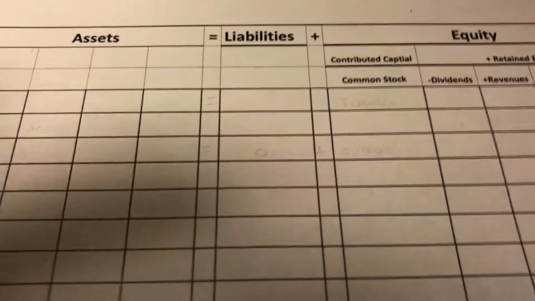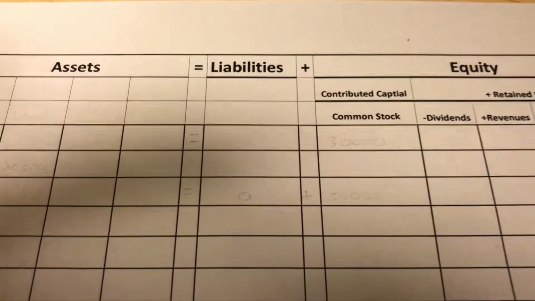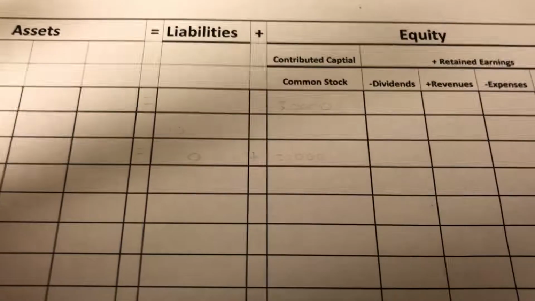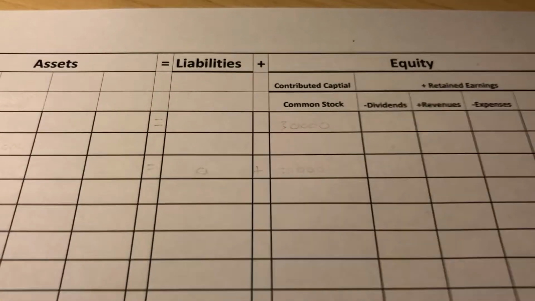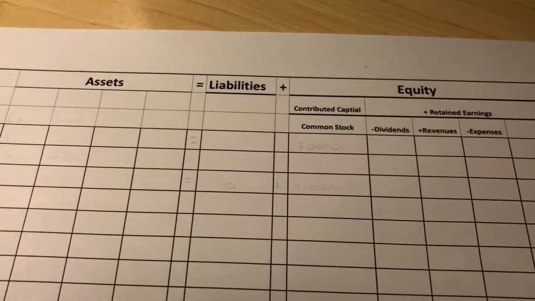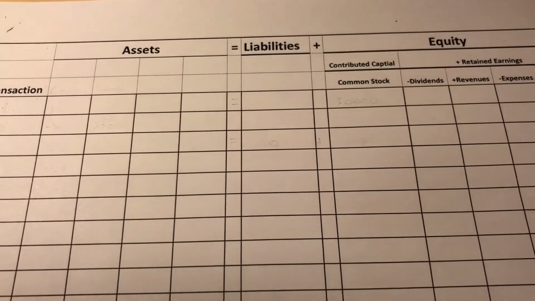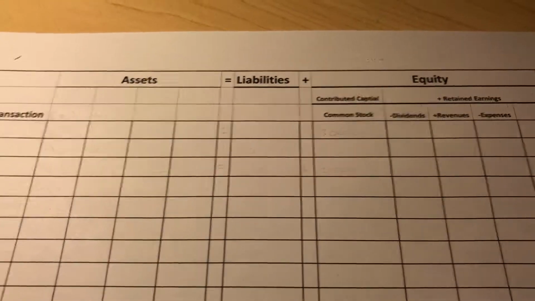So hopefully for this next part, you've already printed out the accounting equation sheet. If you did, it should look a lot like this. We're going to go through the different transactions, starting at slide 10. Remember, we defined transactions as anything that involved a financial piece. So we're going to look, starting at slide 10, and see how the accounting equation is affected.